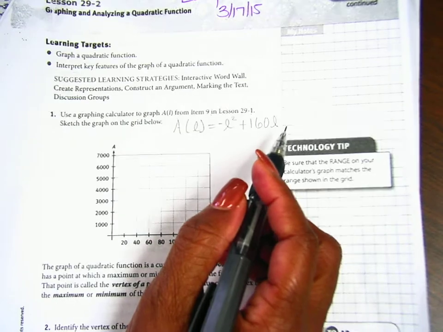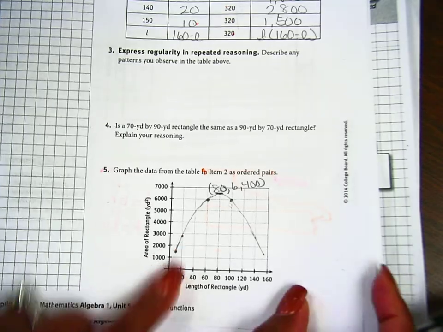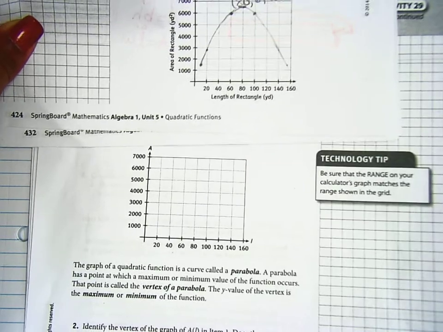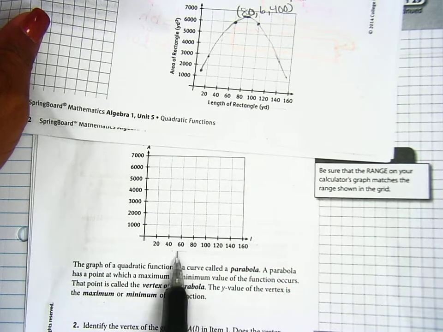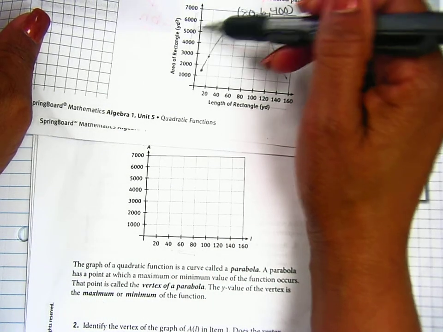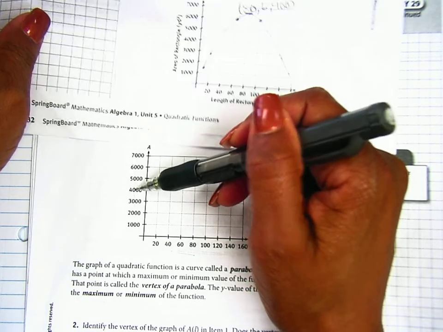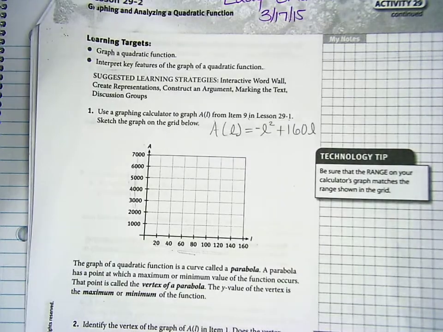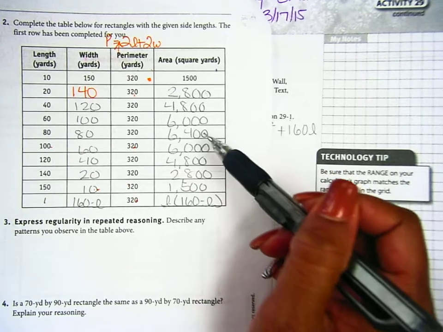Now, if you make the connection, keep in mind that this function came from this table, meaning you already got that graph. Okay? Think about it. Look at this graph on page 424 in your packet. Then come to page 427. Look at the graph. You have the length of the rectangle, which is here. You have the area of the rectangle from previous lesson. Here's the area of the rectangle. Okay, it's the same thing. So instead of using a calculator right now, I'm just going to use the information that we already have.